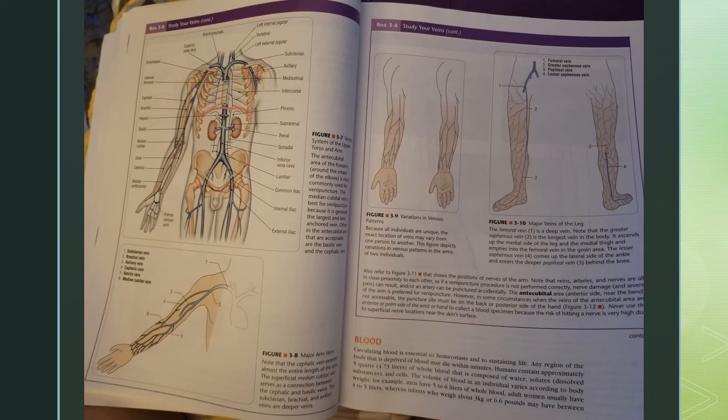Figure 3.7 shows the venous system of the upper torso and arm. The antecubital area of the forearm, around the crease of the elbow, is most commonly used for venipuncture. The median cubital vein is best for venipuncture because it is generally the largest and best anchored vein. Others in the antecubital area that are acceptable are the basilic vein and the cephalic vein.